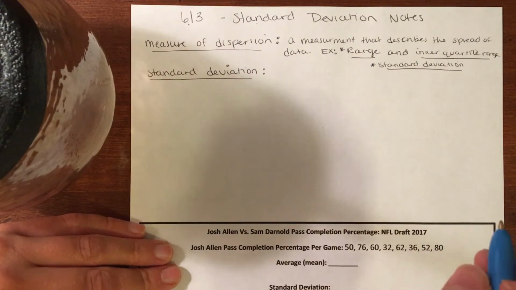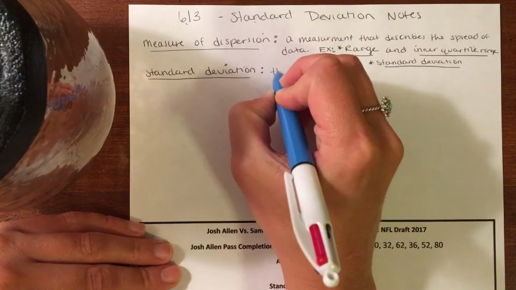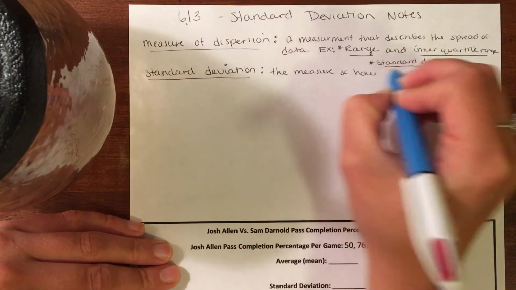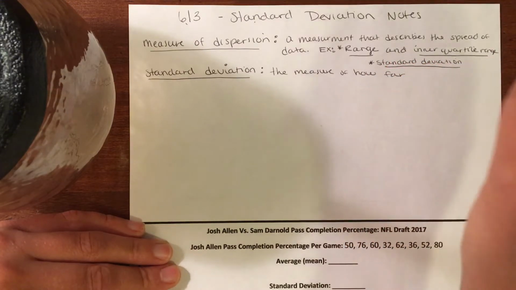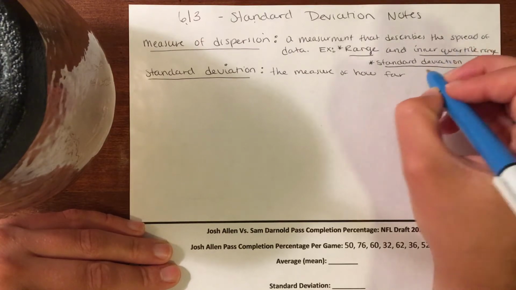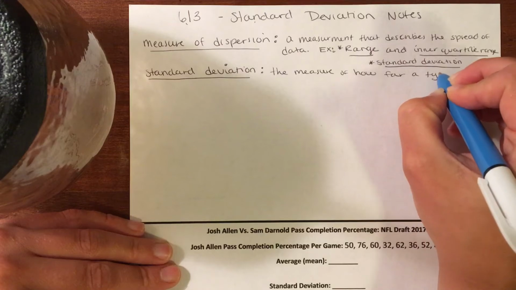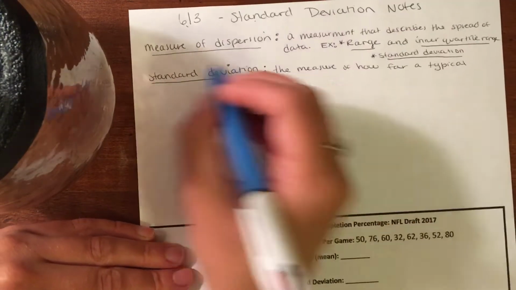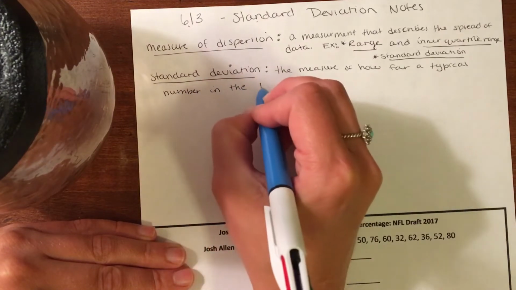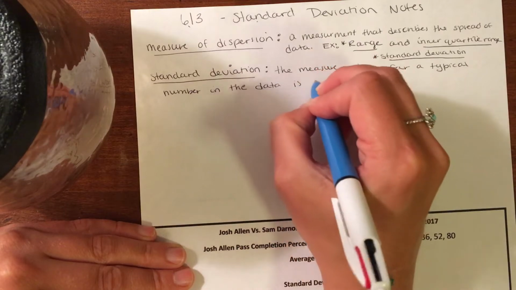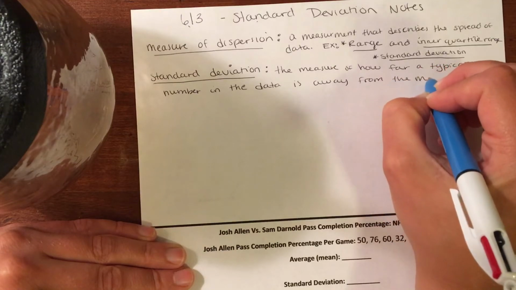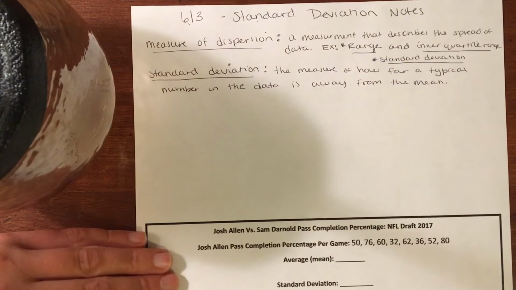So it's the measure of how far a typical value in the data set, a typical number in the data, is away from the mean. Okay, and it can be tricky to understand.